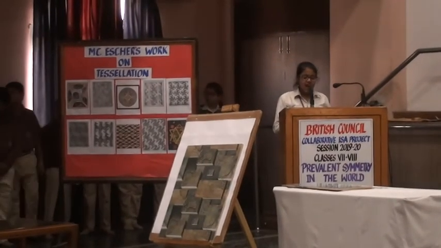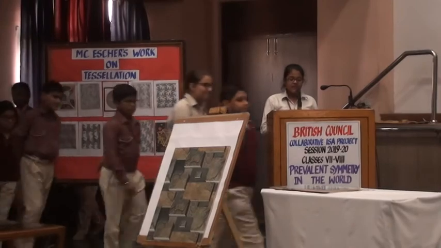Now, some of our friends have prepared different tessellations. Now, they will explain their work.